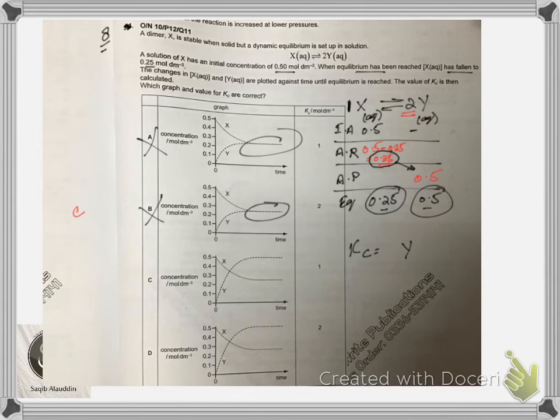Concentration of the product raised to the power of coefficient upon the concentration of reactant at equilibrium. Pick up your calculators, do it. 0.5 squared upon 0.25. You will see the answer is 1. So the correct answer is C, because the expression of Kc is 1, and the concentration of X at equilibrium is 0.5 and the concentration of Y at equilibrium is 0.25. So the correct option is option number C.